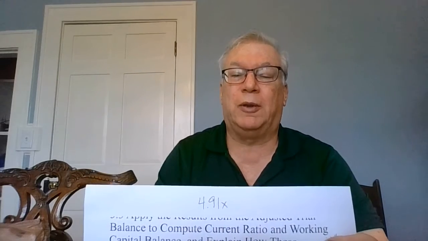Now, the way they write these ratios in the book bothers me. I don't like the way it's presented. Let's look at Printing Plus's ratio. Okay, so 4.91 times, just the way I wrote this right here. That's an acceptable way of showing their current ratio.